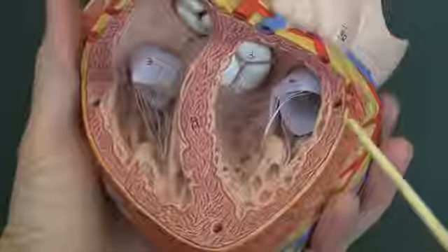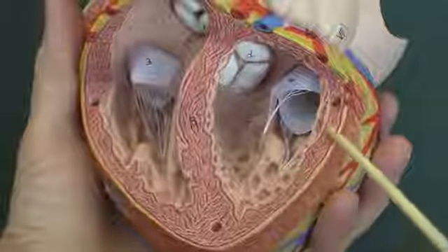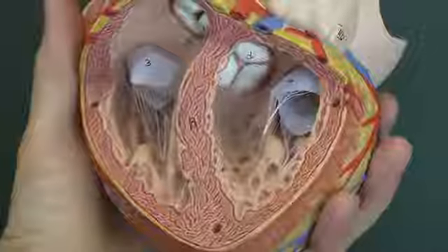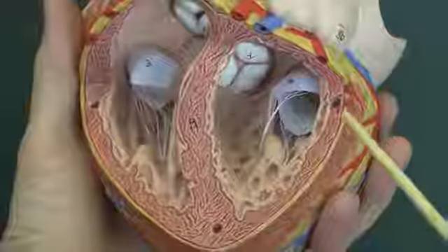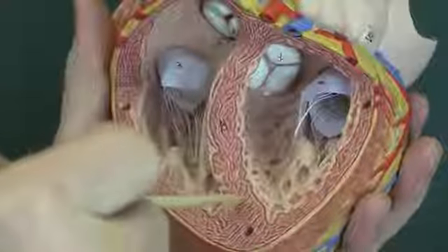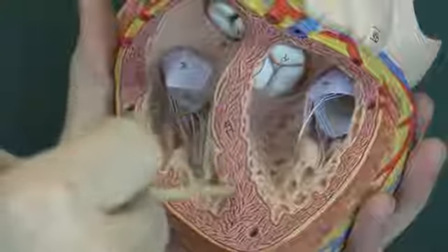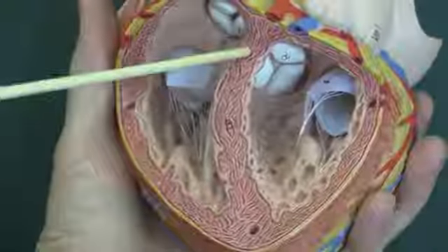This is the left ventricular wall. And actually, when you see a real heart, the left ventricular wall looks even thicker than it is on this model here. And here we see another area of cardiac muscle, another area of myocardium.